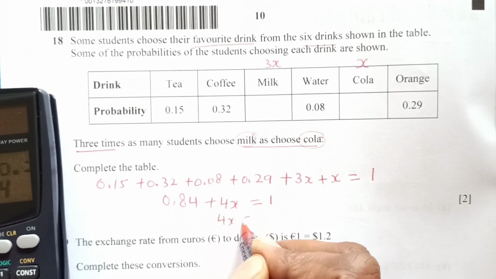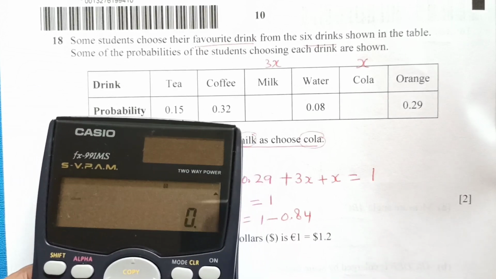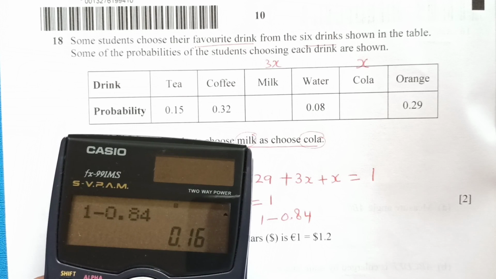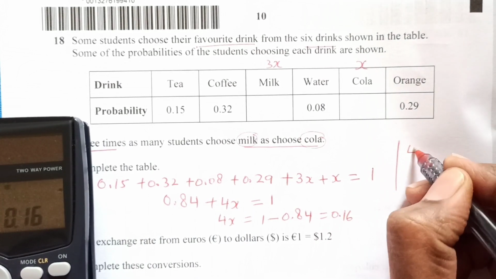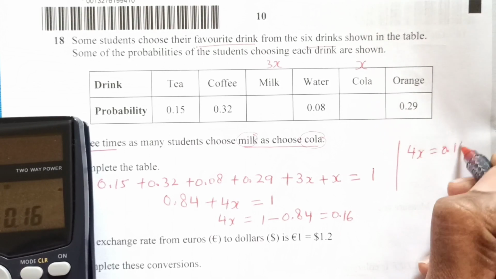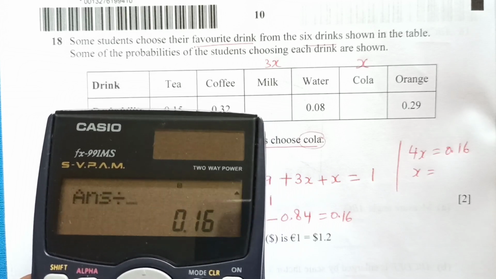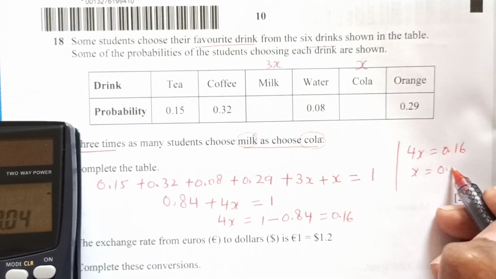So 4x will be 1 minus 0.84. So 1 minus 0.84 is 0.16. So that means 4x is equal to 0.16 and x will be this divided by 4, it is 0.04.